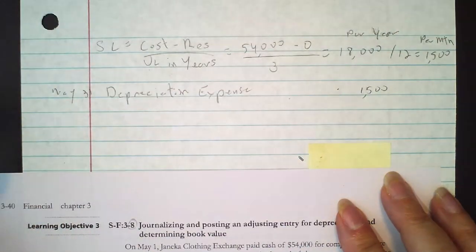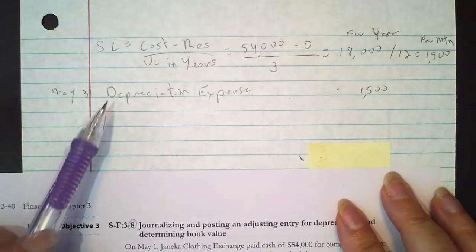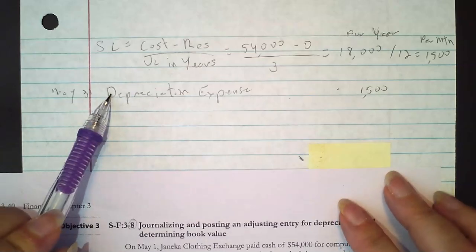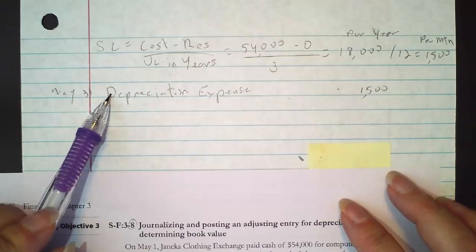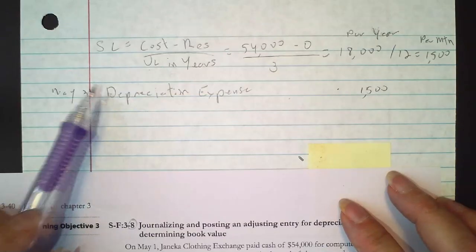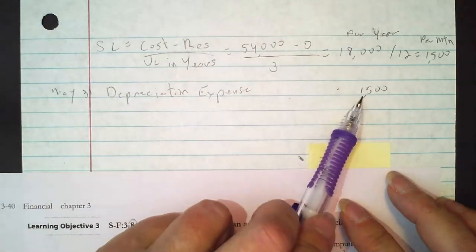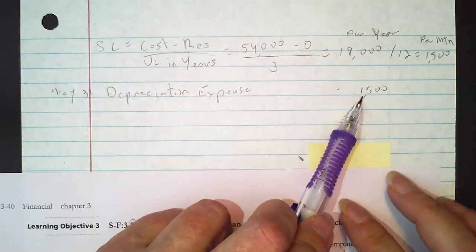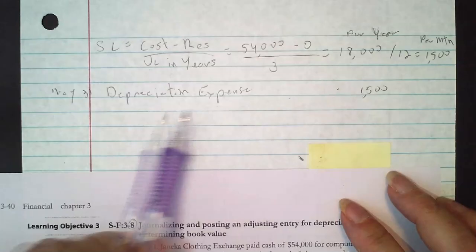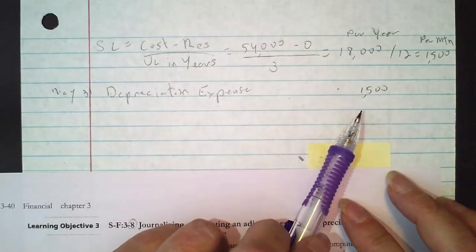So I followed the 2 rules. I don't have cash, and I debited an expense, and I'm not going to also credit a revenue. It's either or. It's not going to be both, ever. This depreciation expense affects my income statement. Whatever I do for the other thing is going to affect the balance sheet.